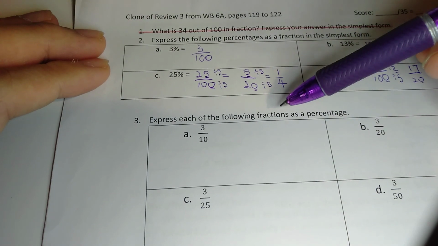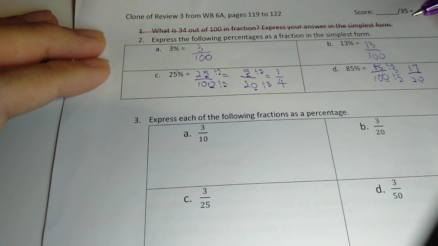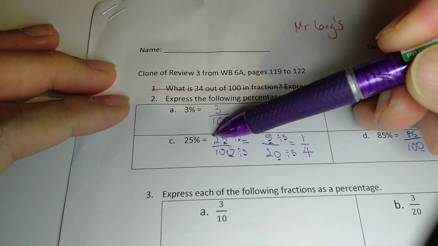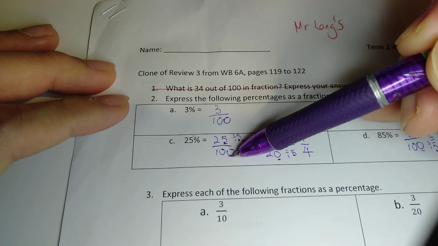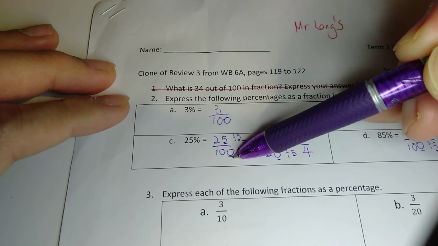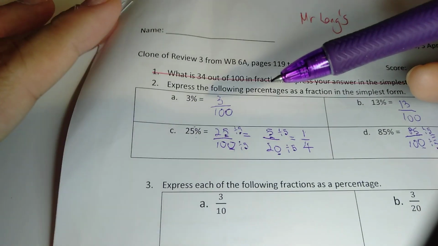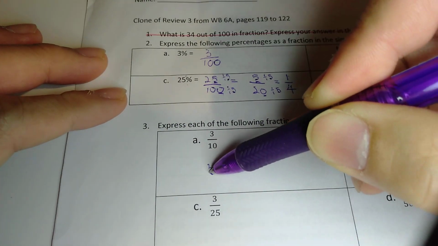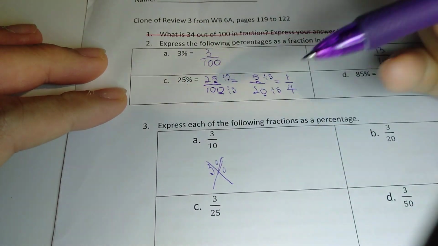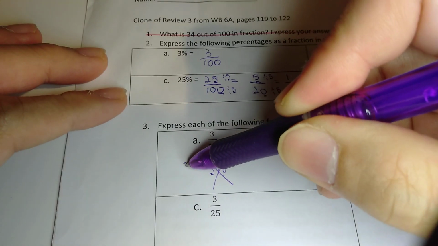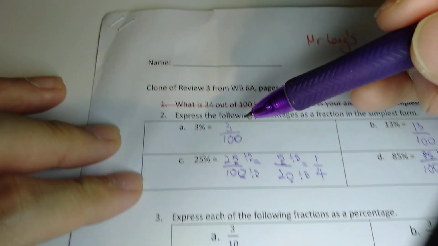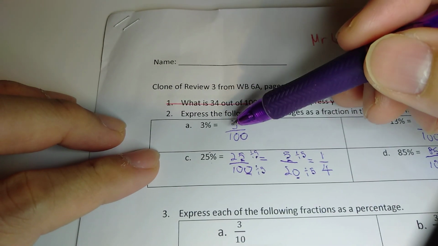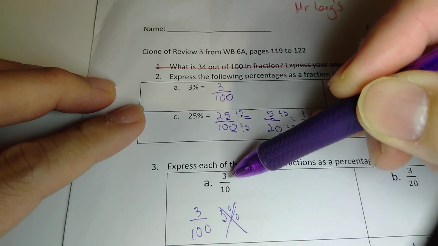Next question, express the fraction as a percentage. To express as a percentage, we also need to change the fraction to a form with the denominator as 100. Then we can change it to a percent. So this one, 3/10, a common mistake would be to write this as 3%, which is wrong. 3% means 3 over 100, just like the one above. So for those who wrote down 3%, it's very strange because 3 over 100 is not 3/10.